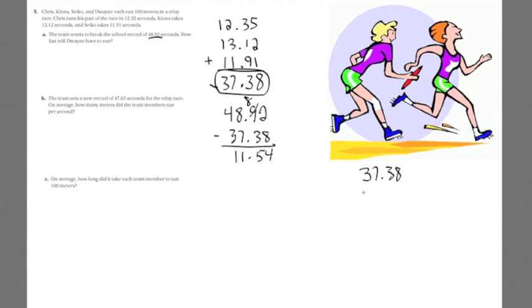And let's go ahead and add his time. So 11.54. Now when I add these together, you might have already picked up what's going to happen, but 8 plus 4 is 12. We carry the 1. That gives us 9. Bring our decimal down. That gives us 8 and 4. So if he runs at exactly 11.54 seconds, they're actually going to tie the school record.